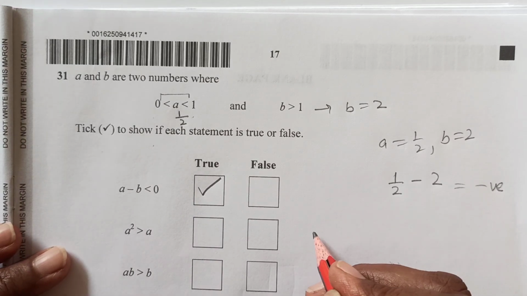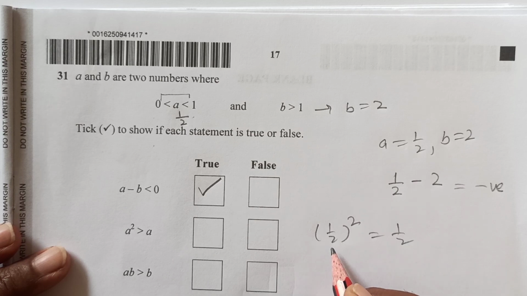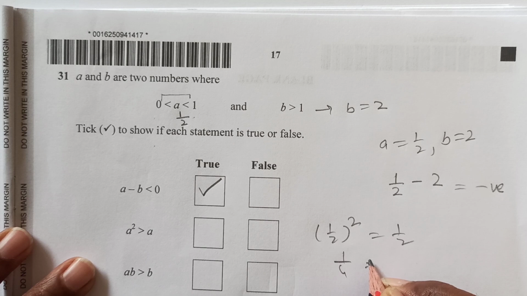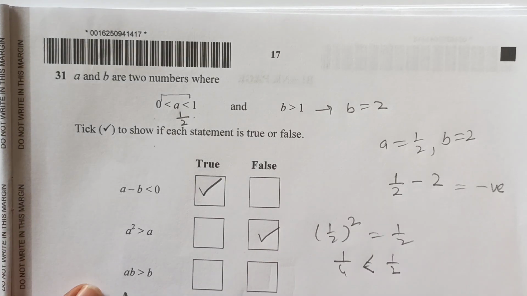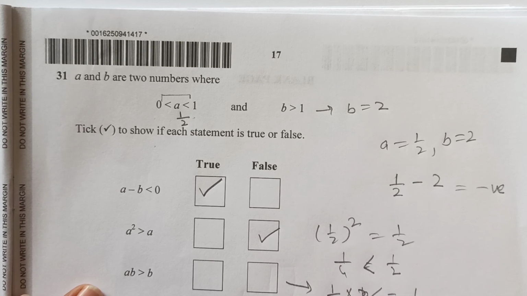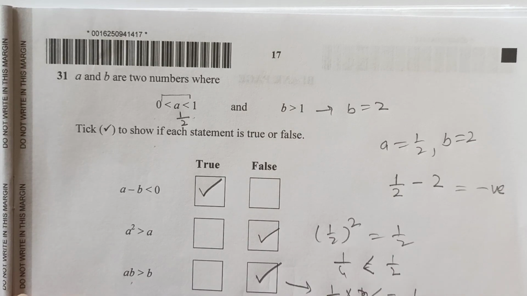Now A squared. A squared is half squared. Half squared is 1 over 4. The statement says it is greater than A, but 1 over 4 is less than 1 over 2 actually. So this is false. Then AB: A is 1 over 2, B is 2. So this is equal to 1. He said it's greater than 1, but it is not. So this is not true.